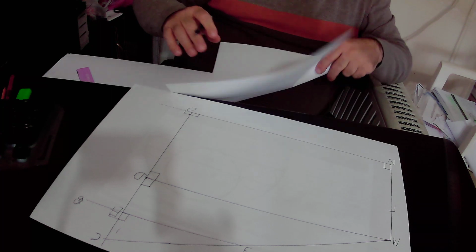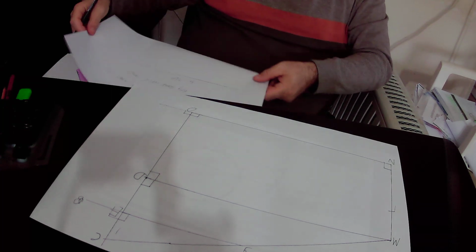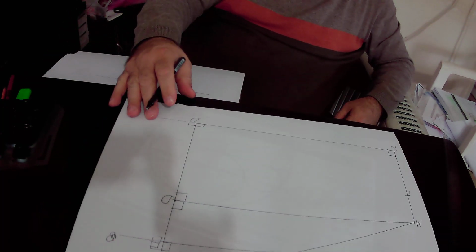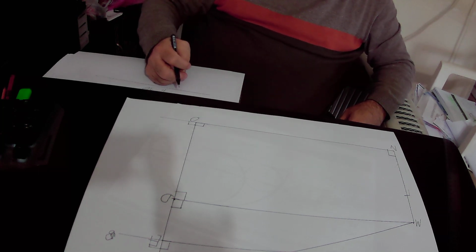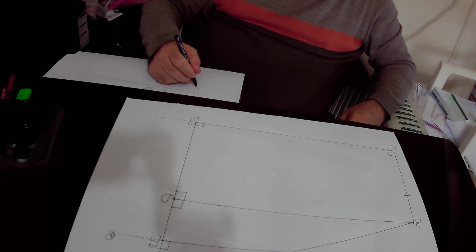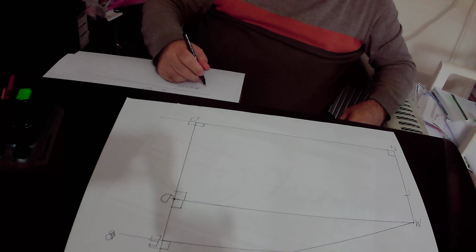And if we focus on quadrilateral MNOD, the sum of the angles in quadrilateral MNOD must be equal to 360 degrees.